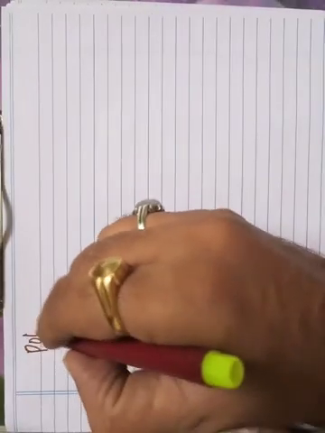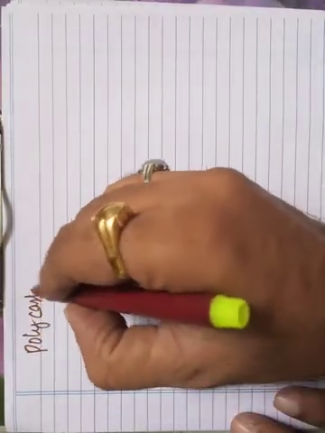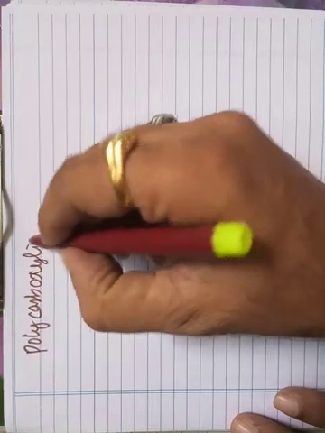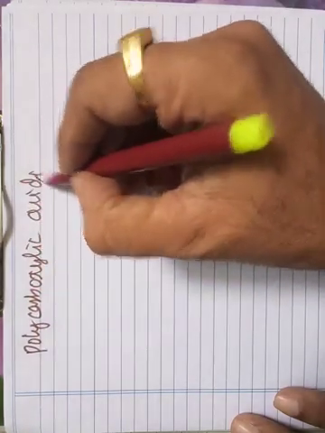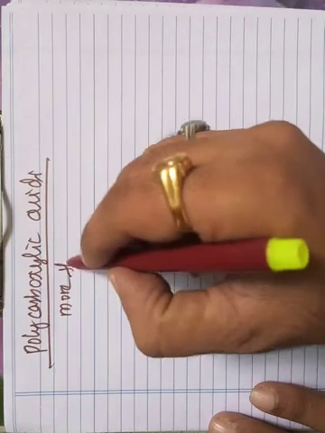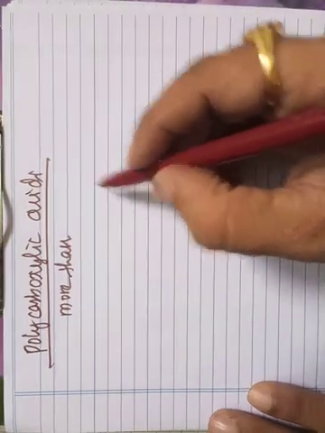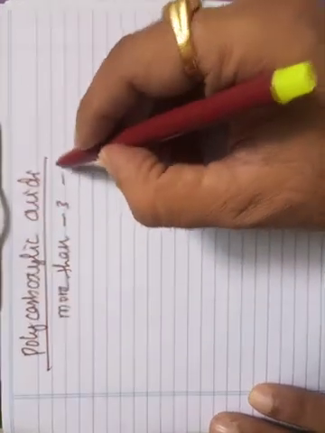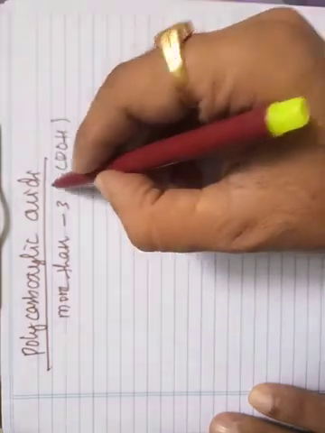Next we shall discuss the polycarboxylic acids. Polycarboxylic acids are those organic compounds which contain more than 3 COOH groups, that is, more than 3 carboxyl functional groups.